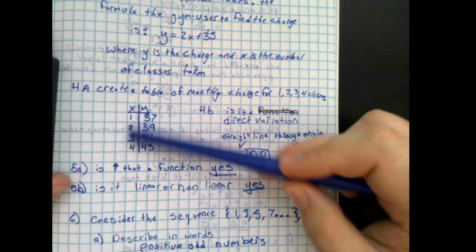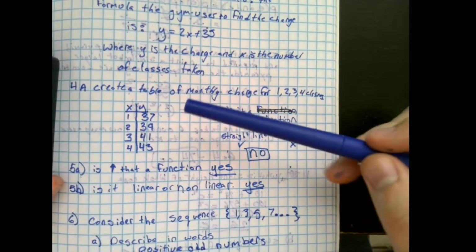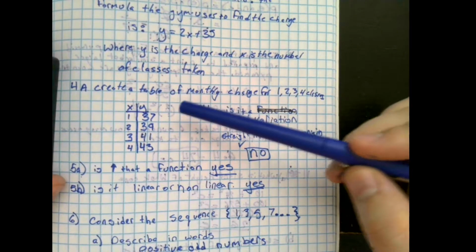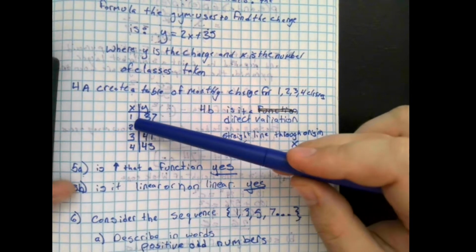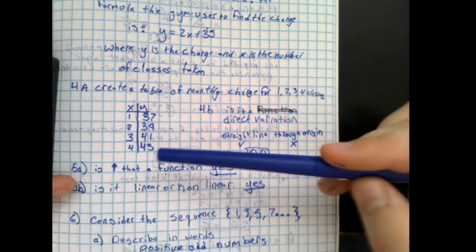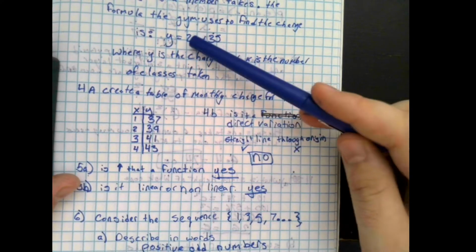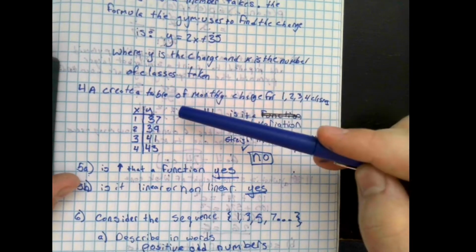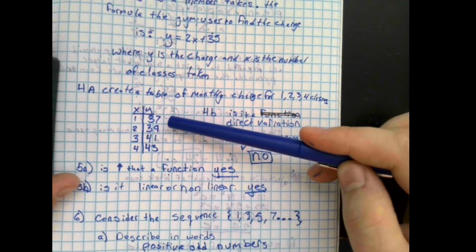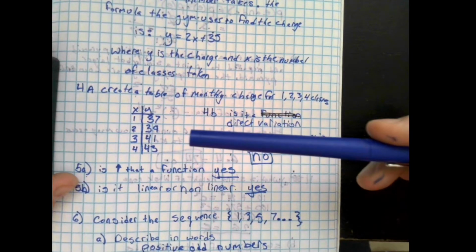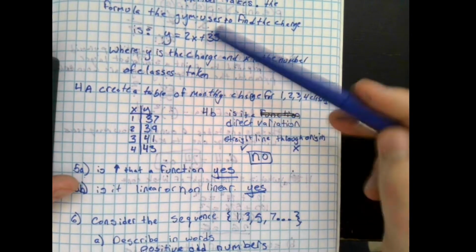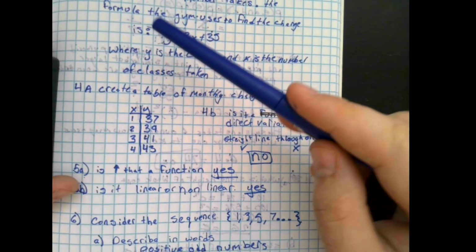5a asked, would this be a function? Well, remember that functions only have one output for any given input. If I say, for example, 1 class, it's impossible for me to put in a 1 and get out any number other than 37. That's true for 2, 3, 4, and any other number you picked. No matter what number you input, you will always get the same output. That means it is a function.